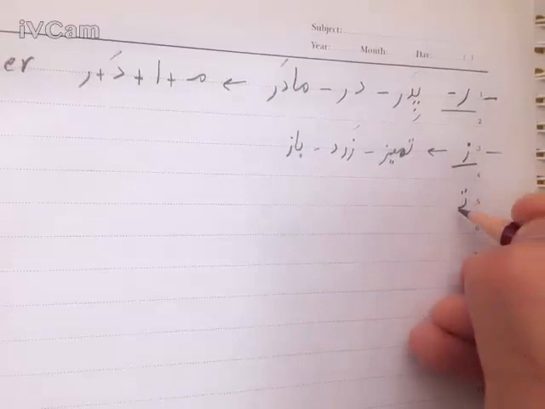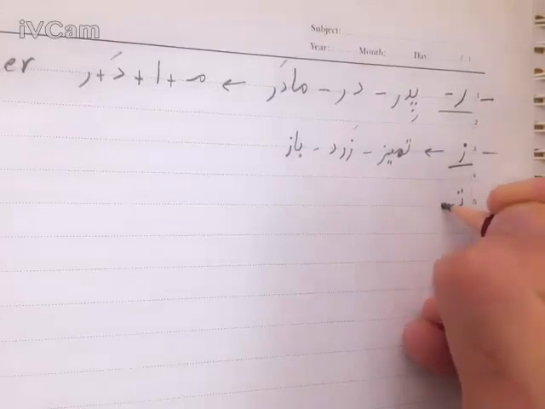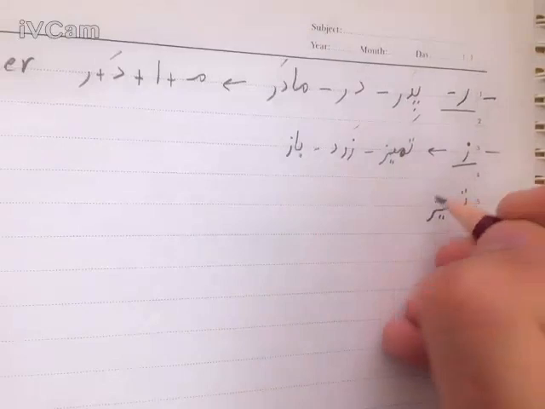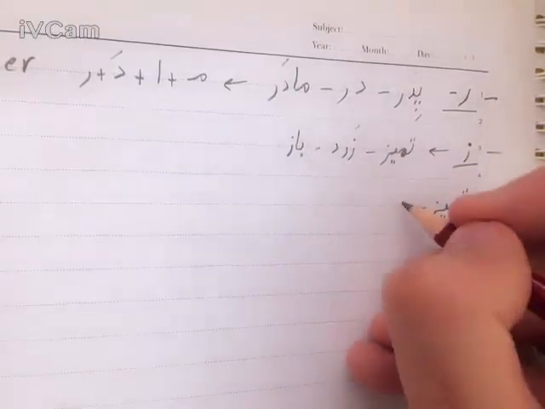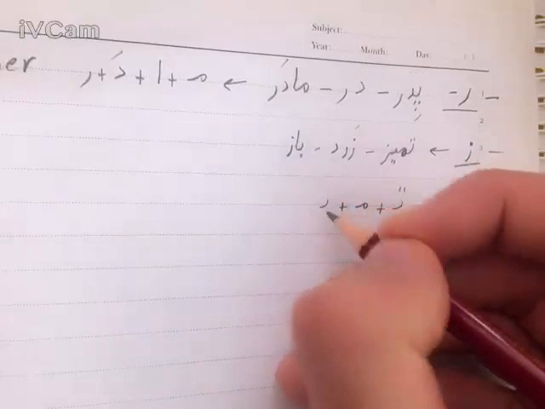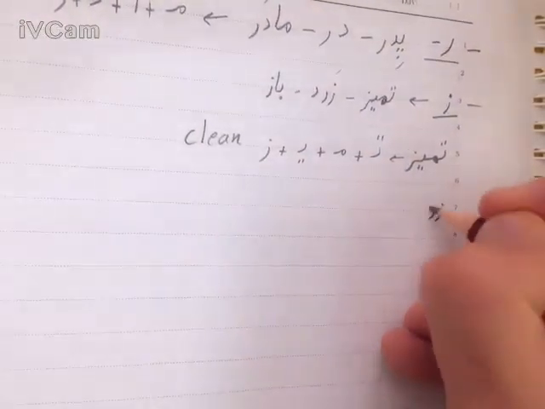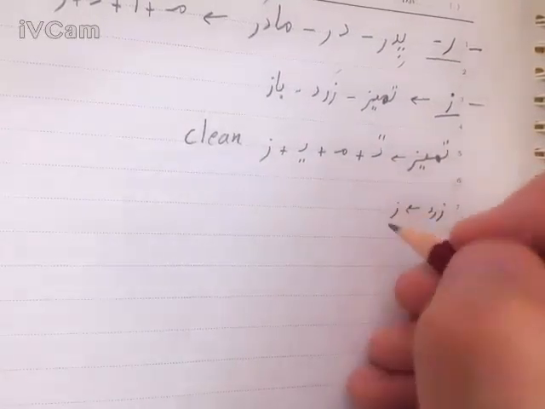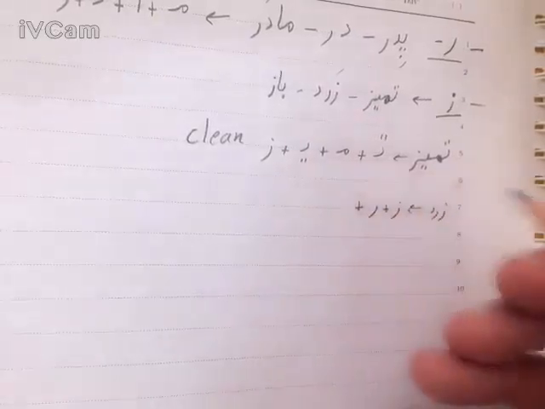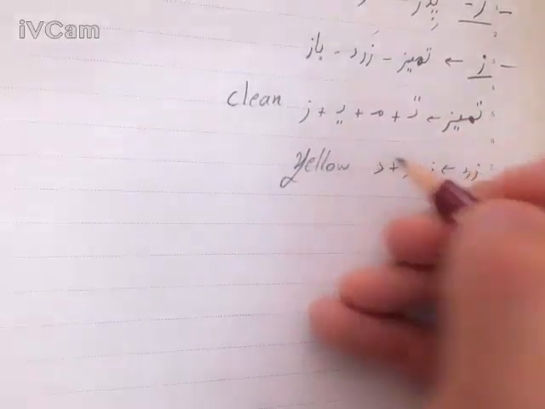تمیز. ت, م. It could come down a little bit. تمی and Z, which would be تمیز. So ت plus م plus ی plus Z, which is clean. زرد. We have Z, we have ر, we have د. زرد means yellow.